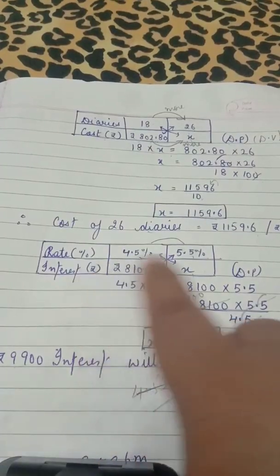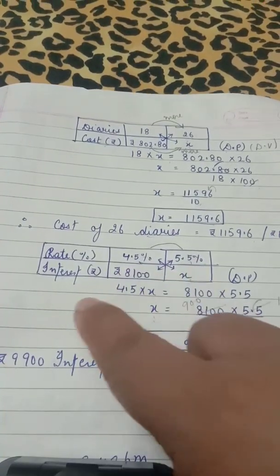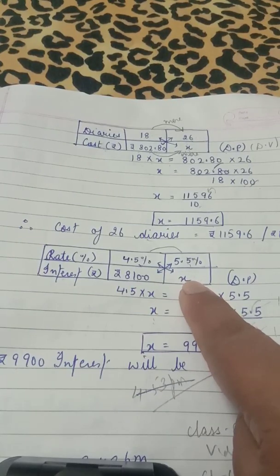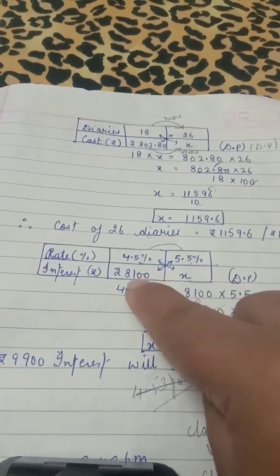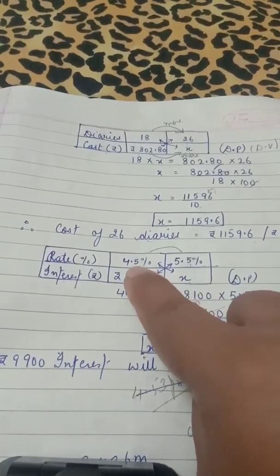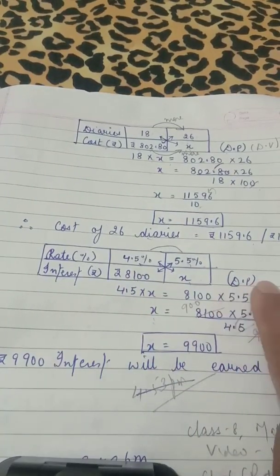So we first again begin with the box. The rate 4.5 and rate 5.5%. The interest is rupees 8100 and we have to find the second part of interest at rate 5.5%. Now we have to find out which variation it is. As I told you, where money is involved, it's always a direct variation question. If you have more rate of interest, you will earn more money. So it's a direct variation or direct proportion.